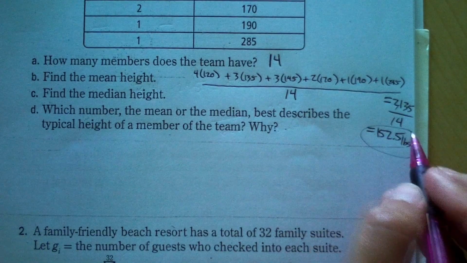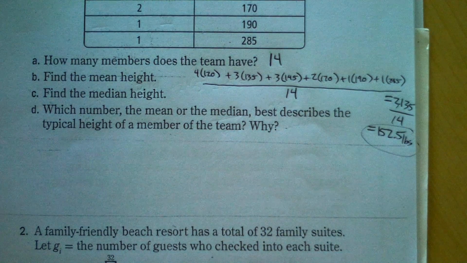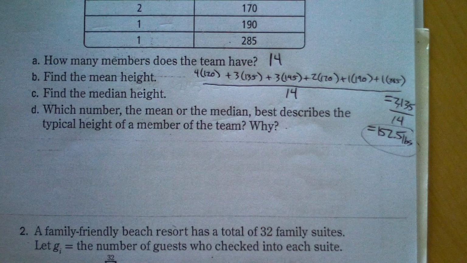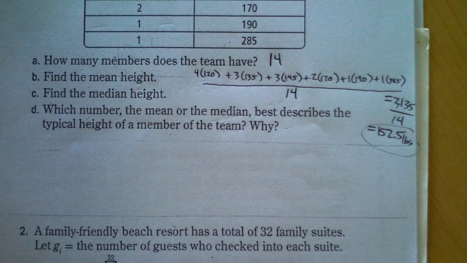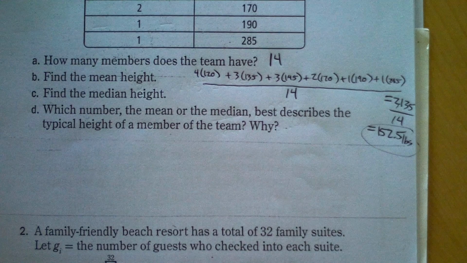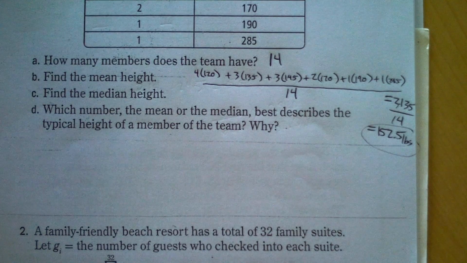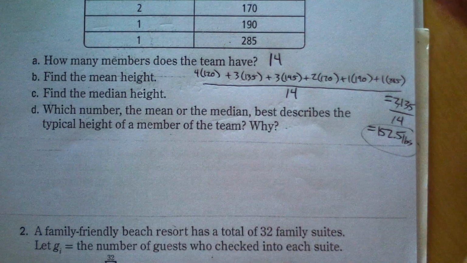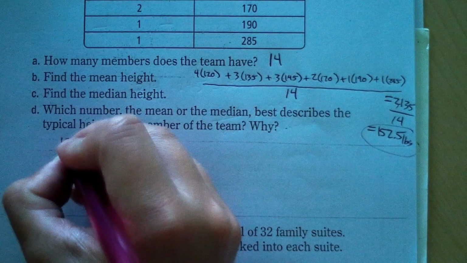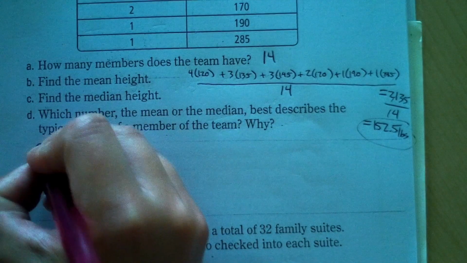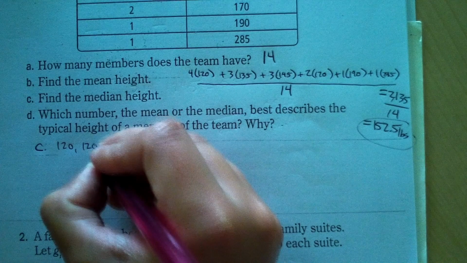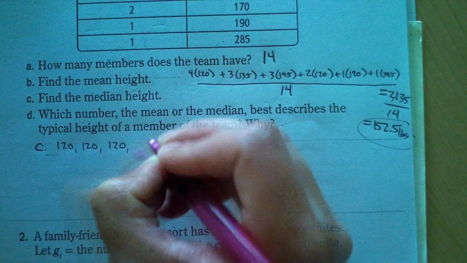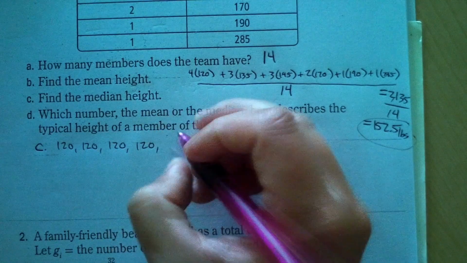So then C, find the median. I just list them all out, and luckily they're in order there. So like 120, let me do C down here. 120, 120, 120. Probably an easier way you could do this too, I guess, but I already started, so I'll keep going like this.